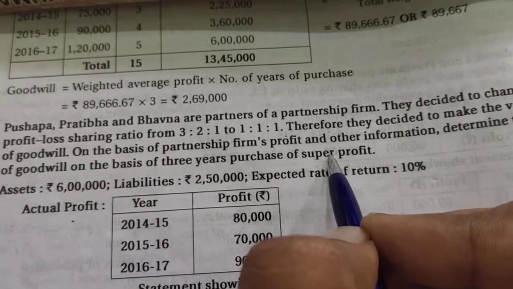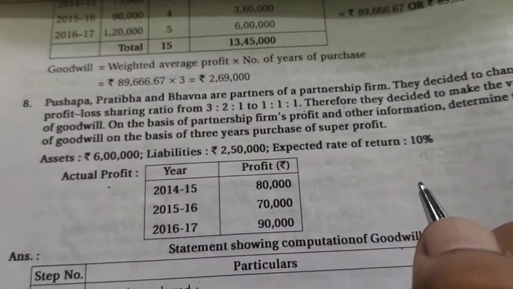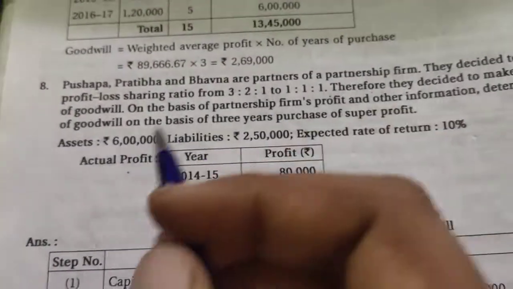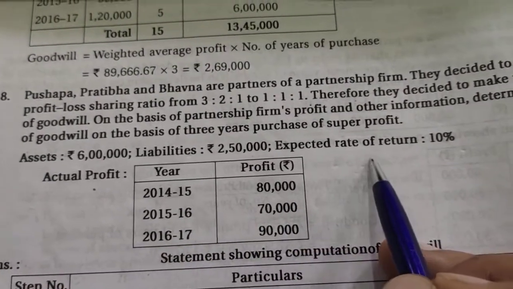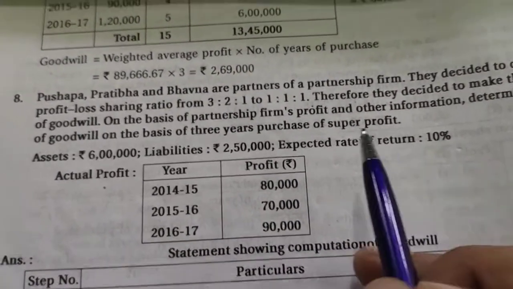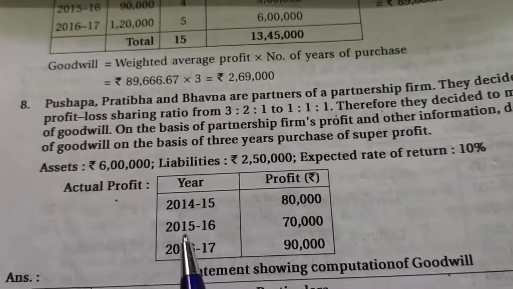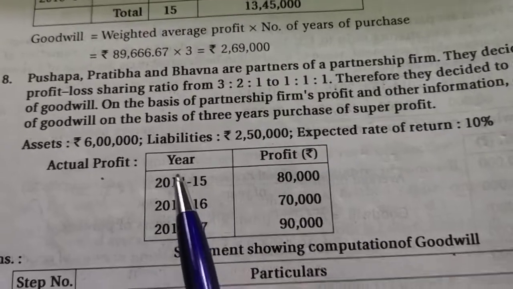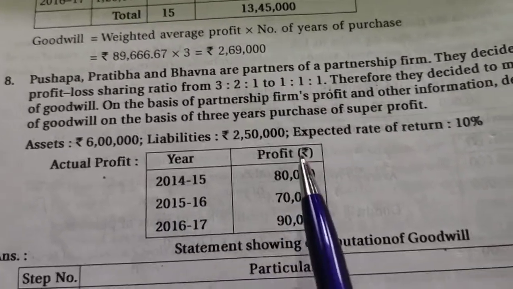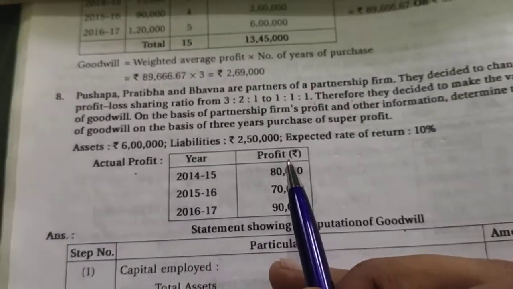See, super profit is given. What we have to calculate, we have to find out. First, assets are given, liabilities are given, and the expected rate of return is 10%. See student, in the previous sum only the year and profit were given, so we had to calculate either simple average profit or weighted average profit.